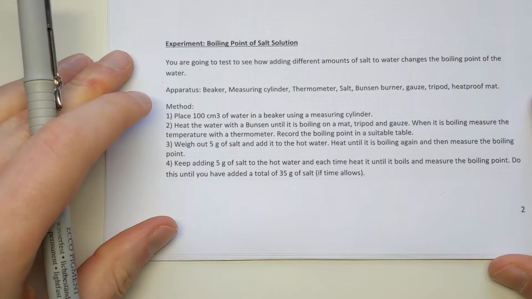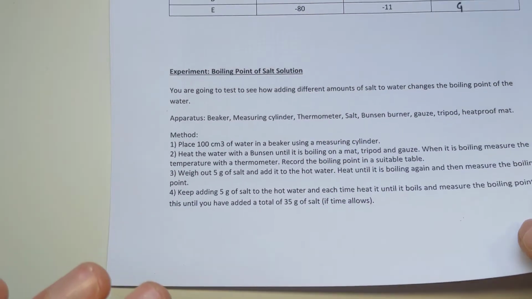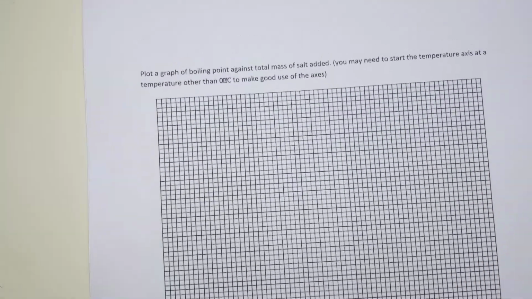Now beyond the bottom of the page you've got the description of an experiment to try and see if an impurity does change the boiling point of something. I'm going to skip that now because you're in your house, you can't do this experiment, there's no point doing it right now.